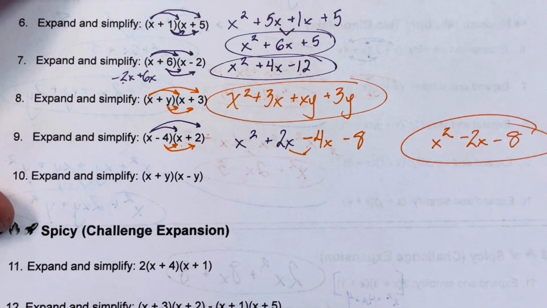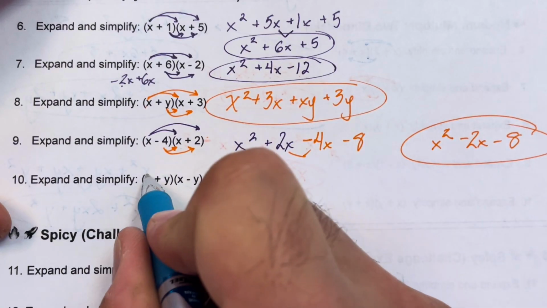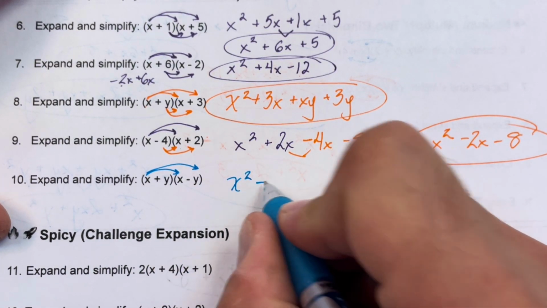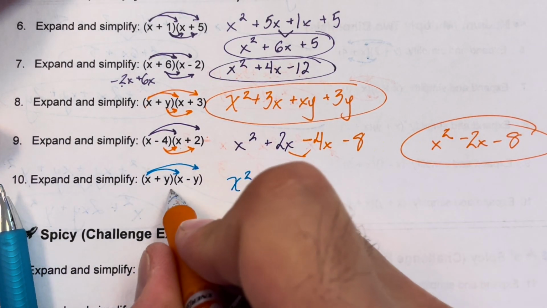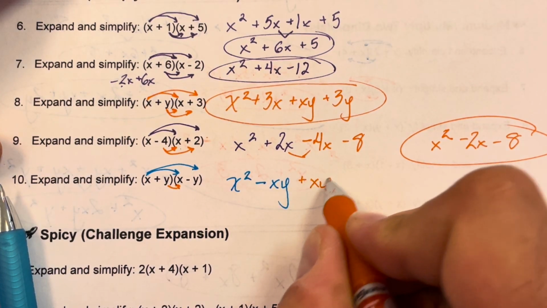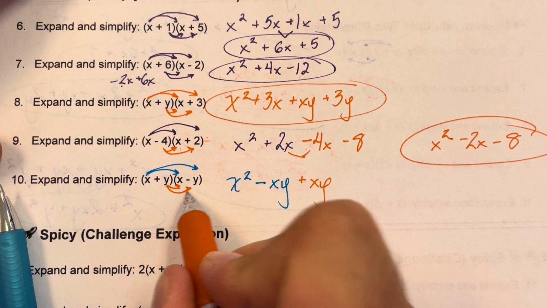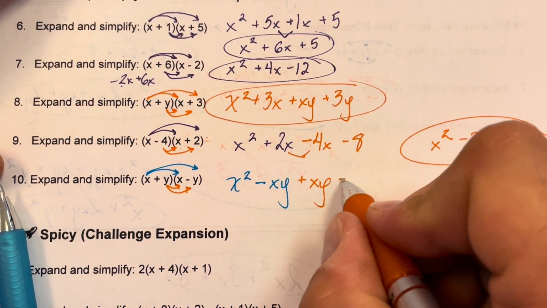All right, and the last one. So let's see, x times x is an x squared. So that takes care of that. X times y, but that's a negative y, is going to be negative xy. And then y times x, I can write it as yx, but it's the same as xy. So I'm going to write it like that so it looks just like the other one. And then y times y, but that's a negative y, so positive times negative, it means the answer is negative.